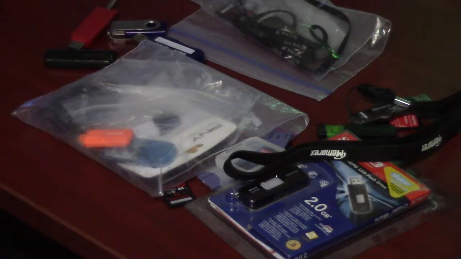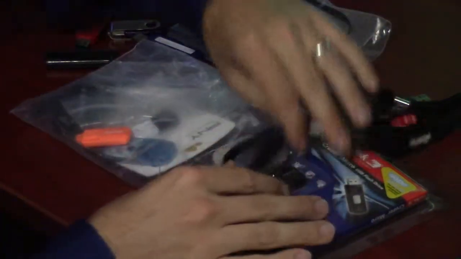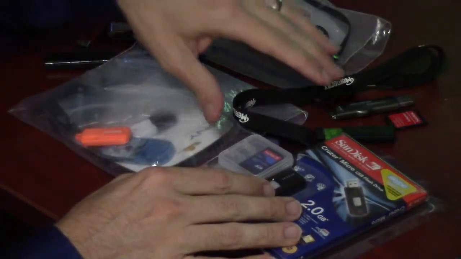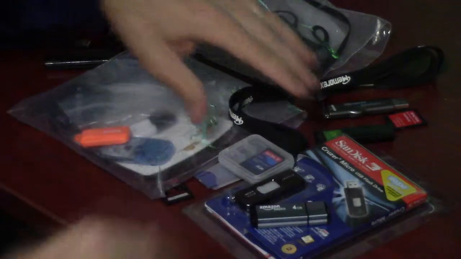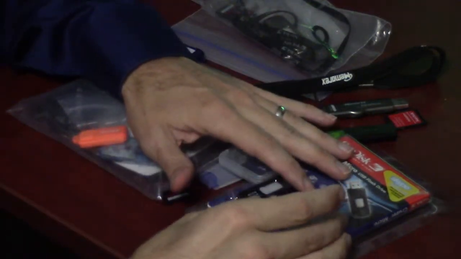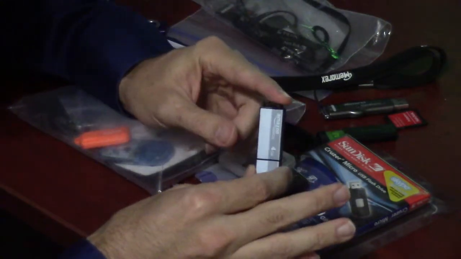We've been talking about ways to put information into a computer and get information out of a computer. And one thing we've not talked about yet is flash memory. Flash memory is the newest form of memory that's used in computers. And flash memory stores information by static electricity.